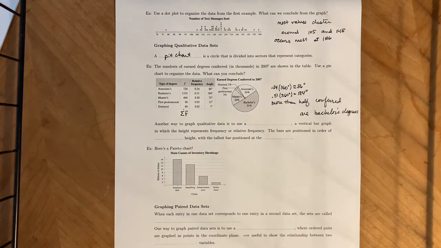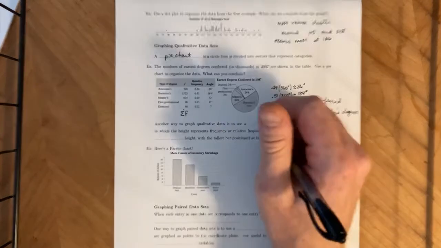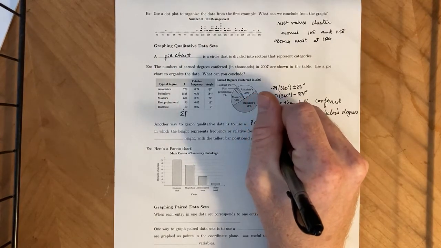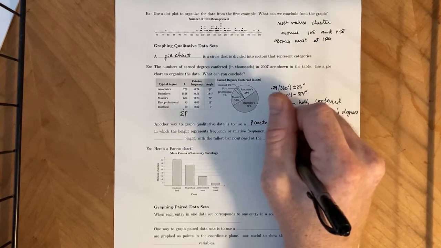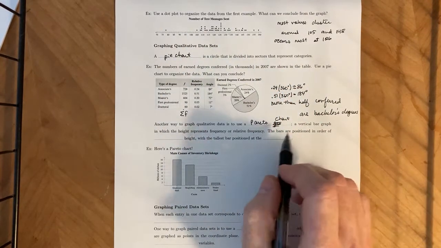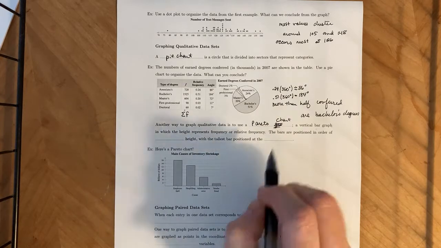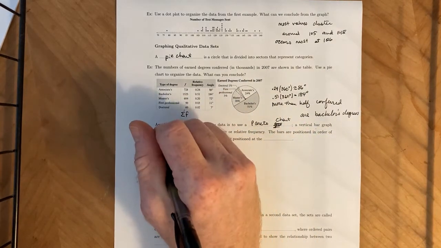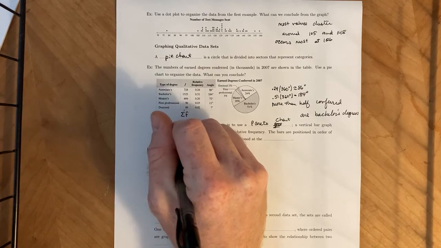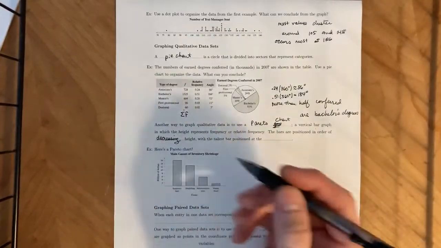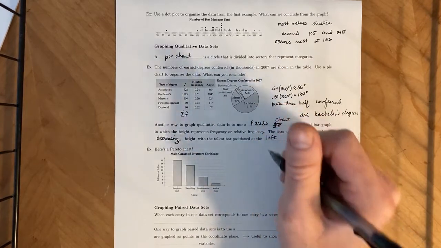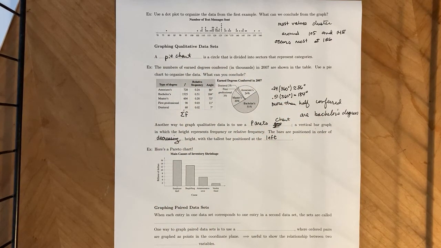So another way we can graph qualitative data is to use what is called a Pareto graph or Pareto chart. And it's a vertical bar graph, in which the heights represent frequency or relative frequency, and the bars are positioned in order of decreasing height, with the tallest one positioned to the left. Right? Because we're dealing with qualitative data, we can't order it naturally. So what we're going to do is take the largest bar, put it to the left, and then the next largest bar, and so on, so that it kind of slants down like that.